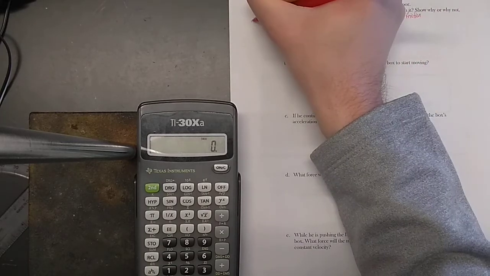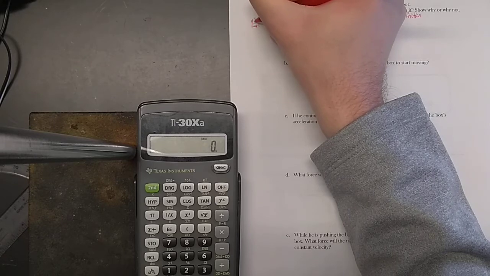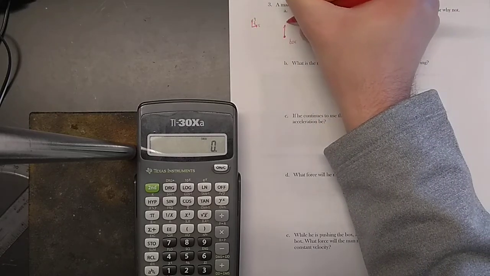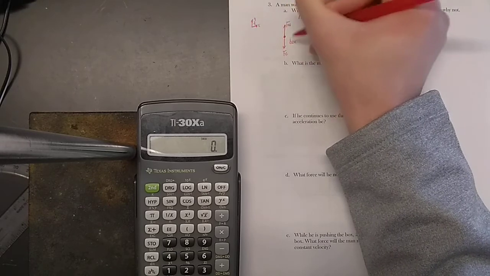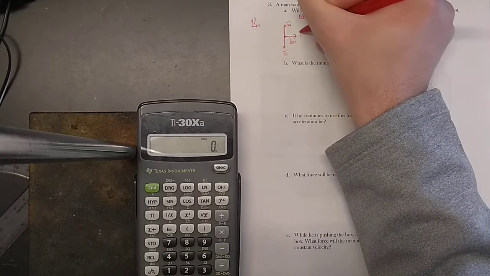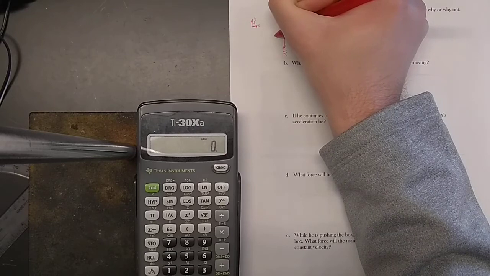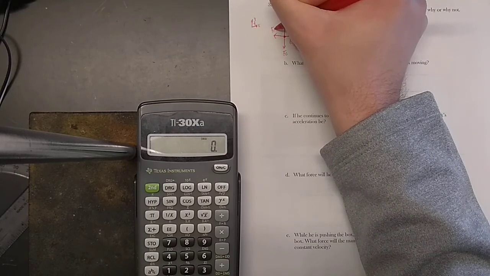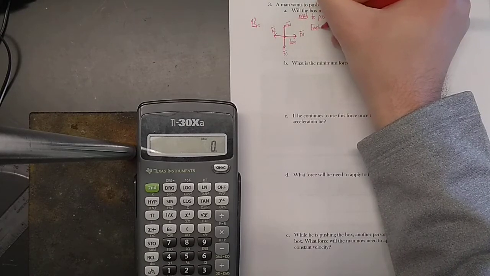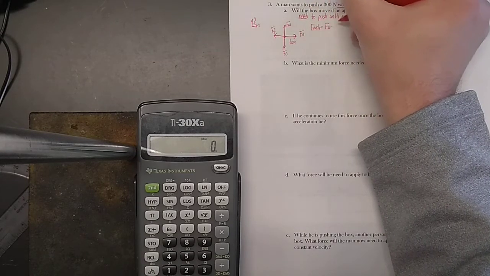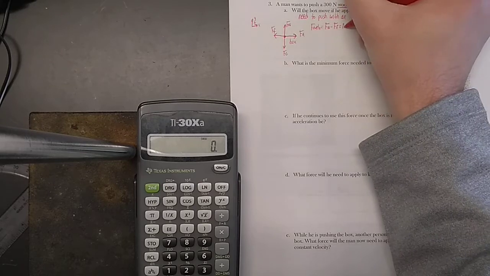Here's our box. Here's our axis. We're going to have a pretty standard free body diagram for this case. It's just a man pushing something across a floor. Fn points up, Fg points down, Fa and Ff. Our net force equations in the x direction: Fa minus Ff equals ma x.